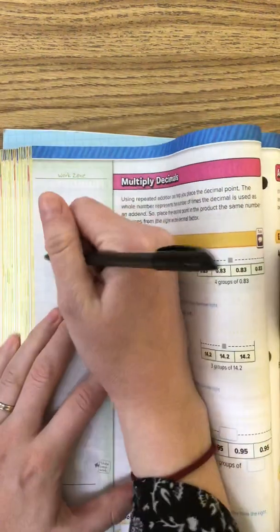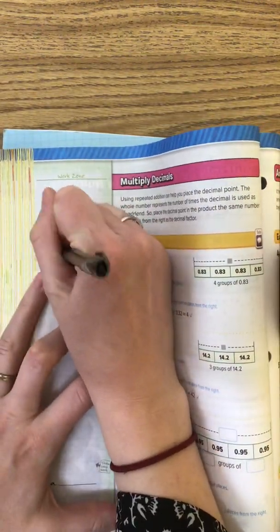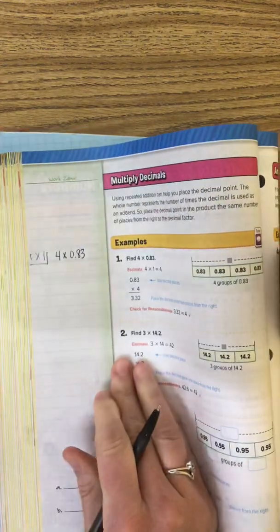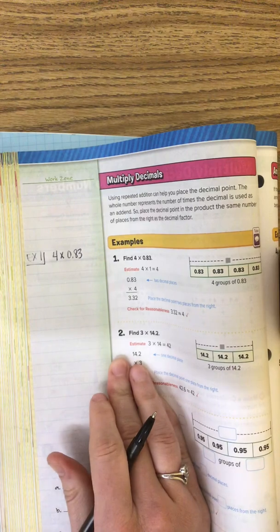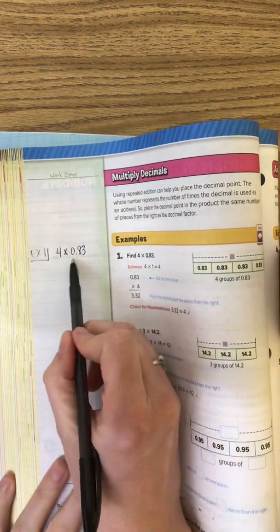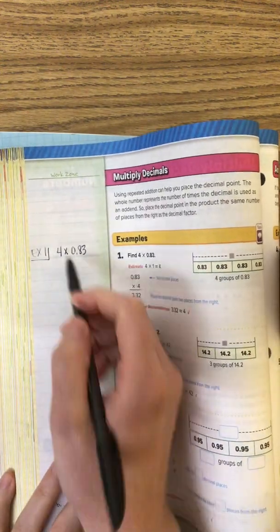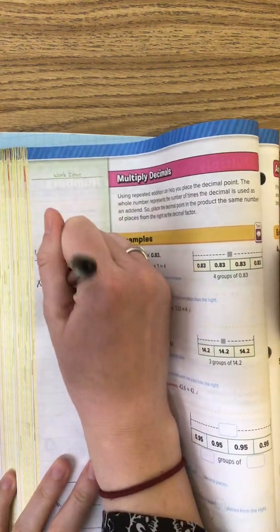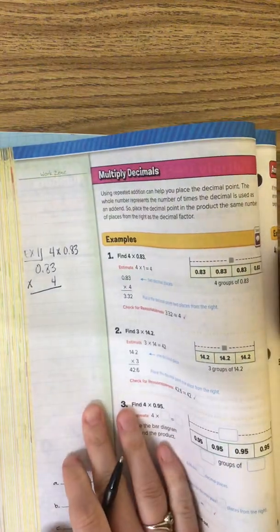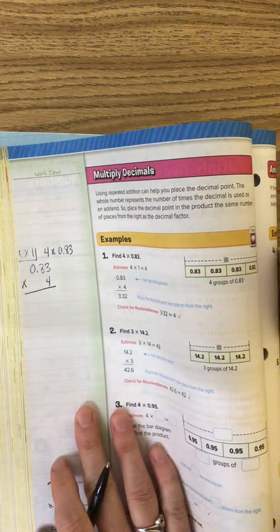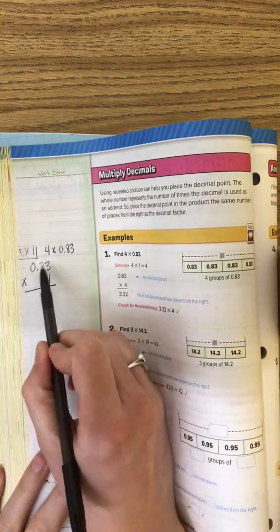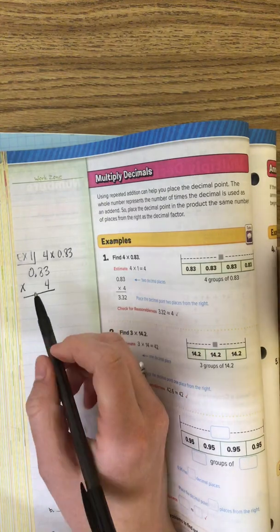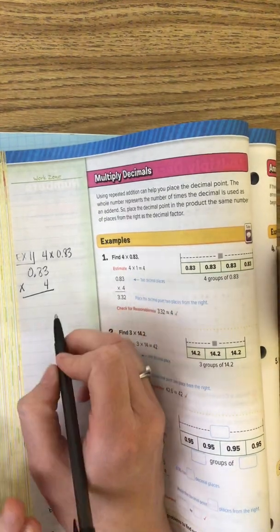Okay, so example 1, we have 4 times 0.83. The easiest way is to write the longer number on the top. At least for me, it's always been easier. It doesn't matter if you write it the other way around. With multiplication, it's commutative, so we can flip-flop it and we'll still get the same answer. So we've got 0.83 times 4. To start, just multiply like the decimal point's not even there. Don't worry about it yet.